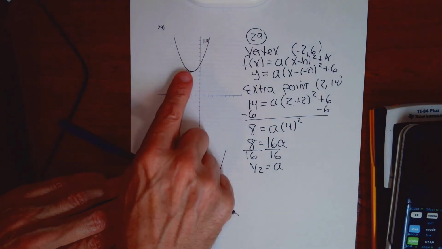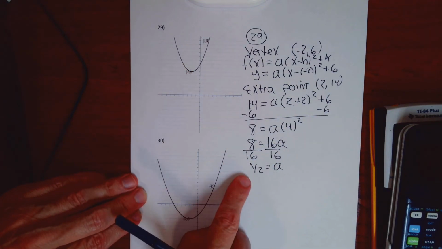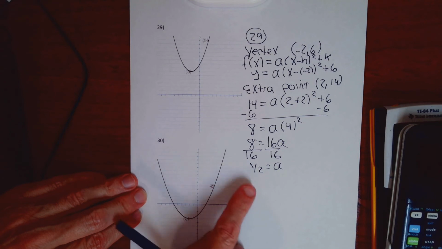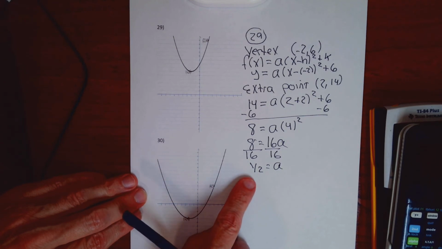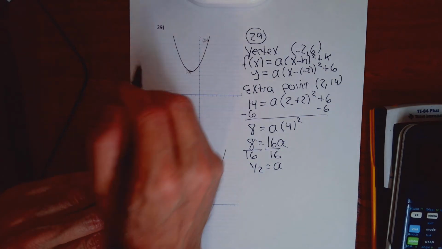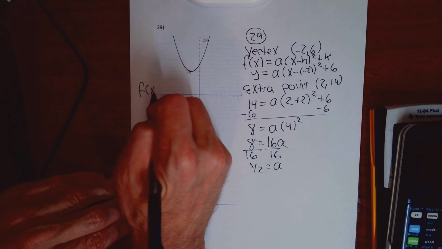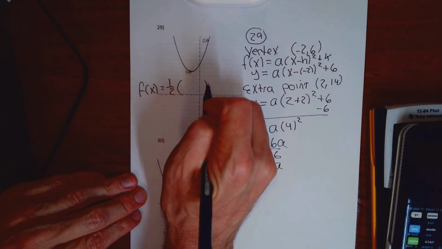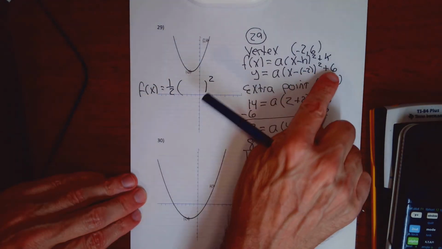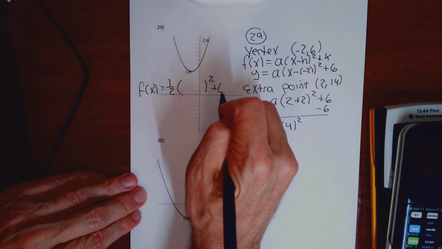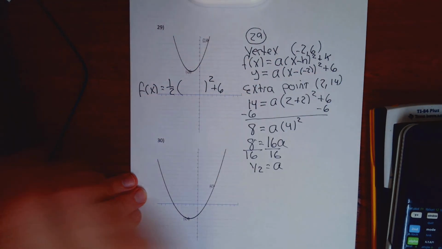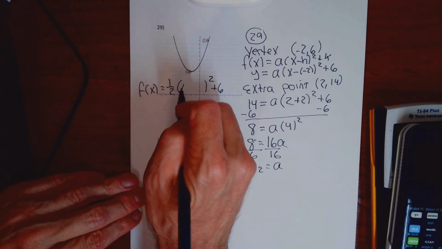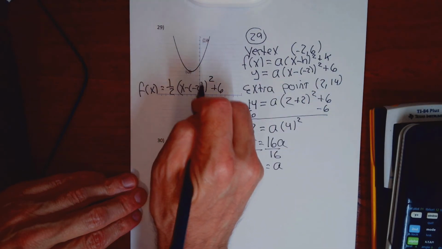This is good because it opens up. The a has to be positive. It looks a little bit wider, so it had to be a fraction between 0 and 1 for the a. Now for an answer, I'm going to get back to the function notation. I'm going to put a 1/2 in front of my parentheses that will have a squared out front and a plus 6 afterwards. And then the proper way to write this would be x minus negative 2 squared.